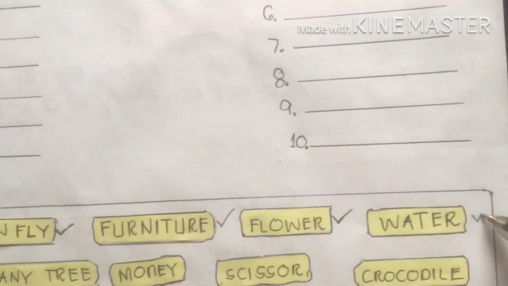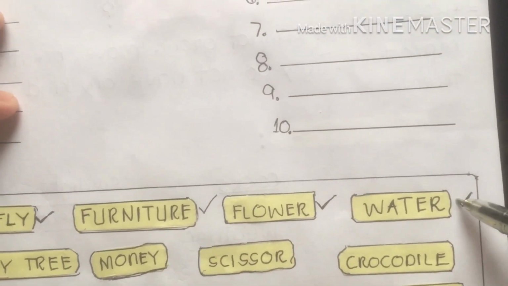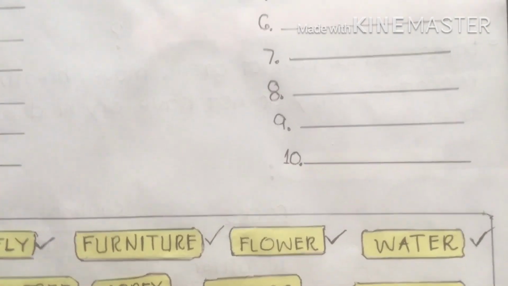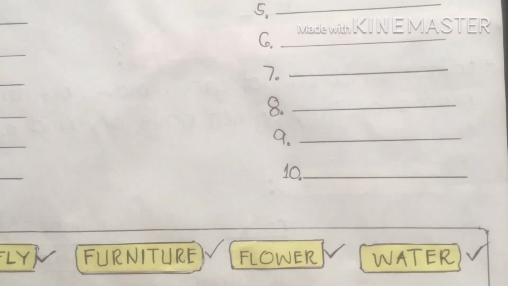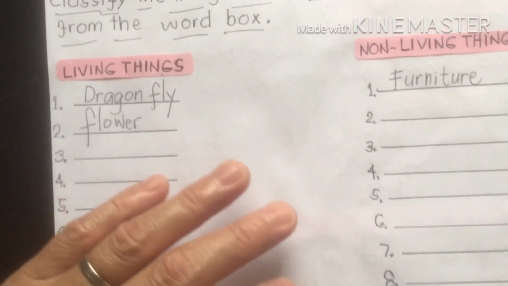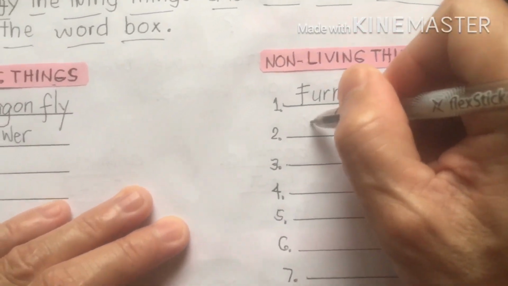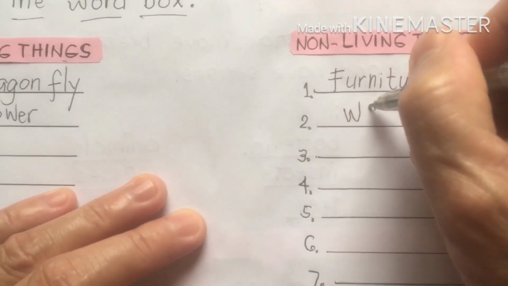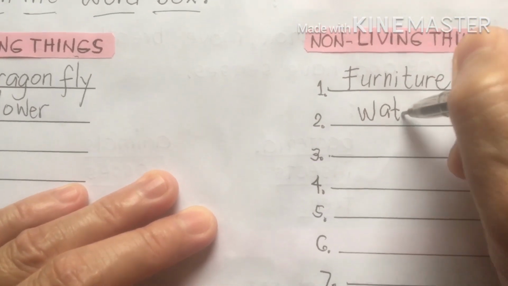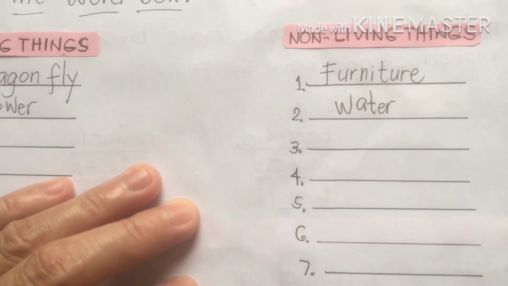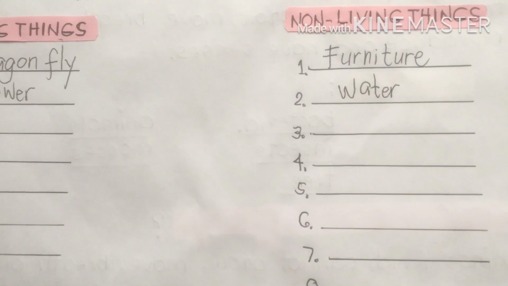Okay, next, water. Oh, this is a good one. Water is very essential to survive. Does water belong to living things or non-living things? Water is non-living. There is no life, but it is sustainable for us as human beings because we need it in order to survive. Water.